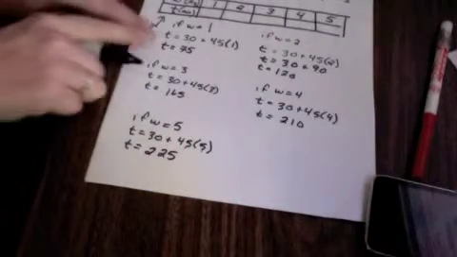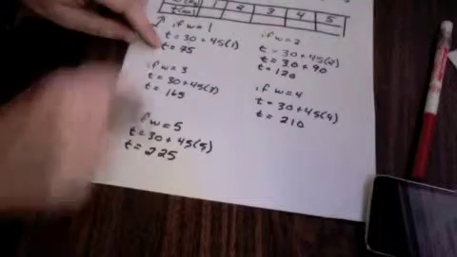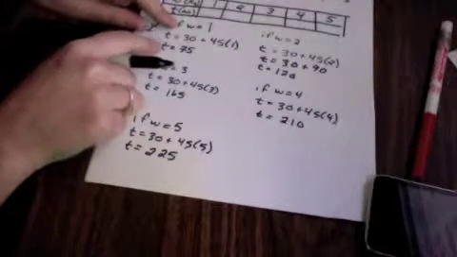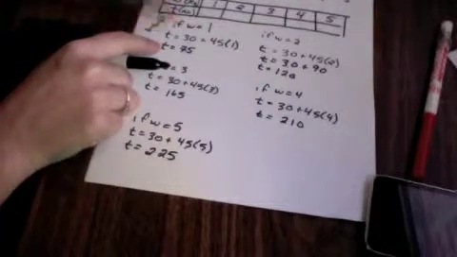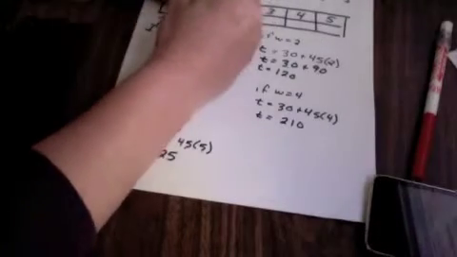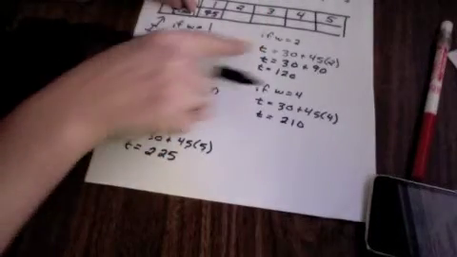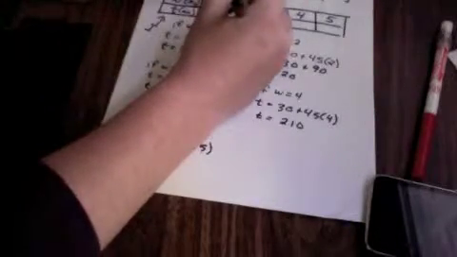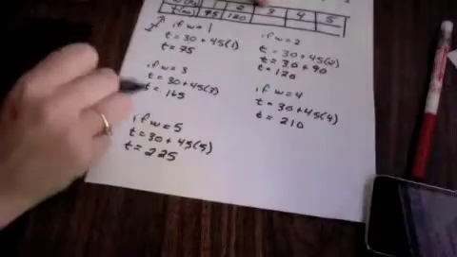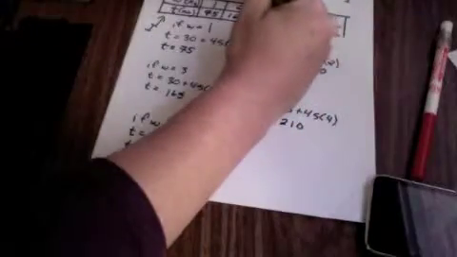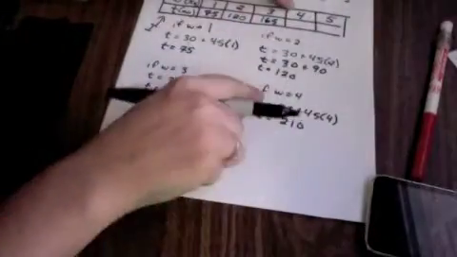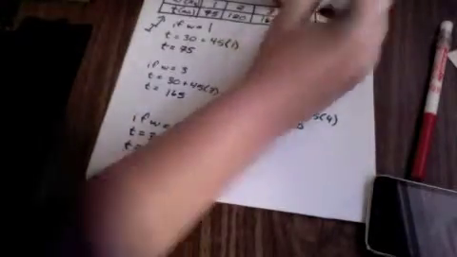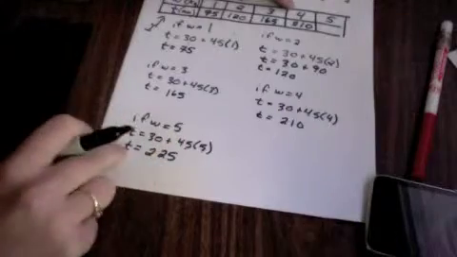So then what I do is I just match these things up. So if W equals 1, T equals 75. So underneath the 1, I'm going to write 75. If W equals 2, T equals 120. If W equals 3, T equals 165. If W equals 4, T equals 210. If W equals 5, T equals 225.